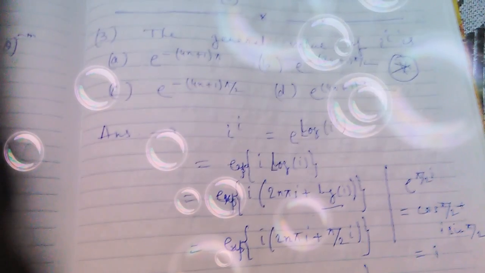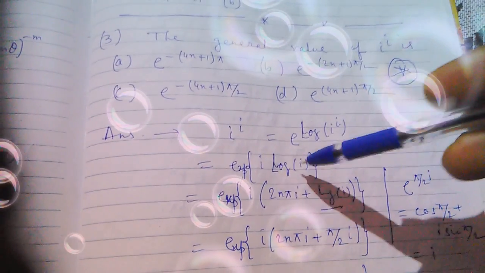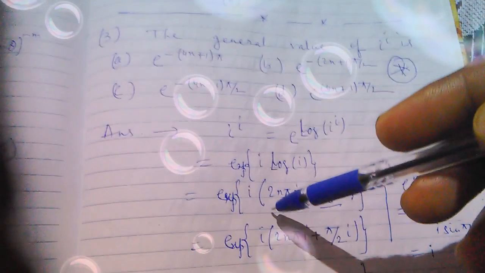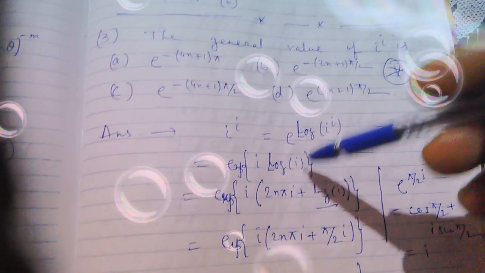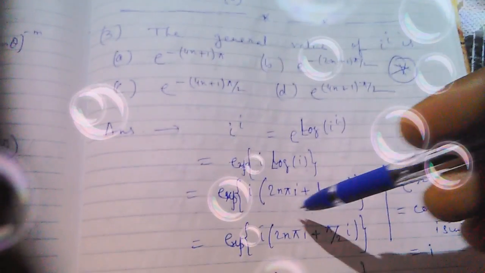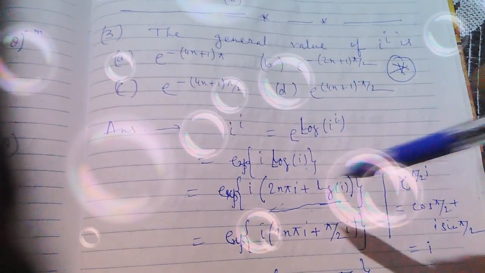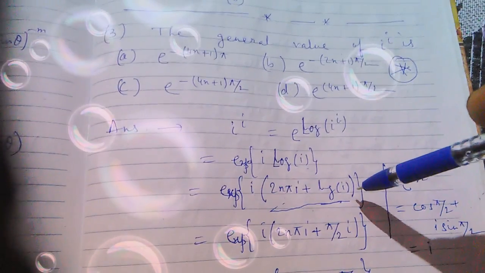Since this i is in the power, it will come in front of the logarithm. Now i will keep unchanged, and any log of a complex number can be found by the principal value of the logarithm, 2n pi i plus log of i.